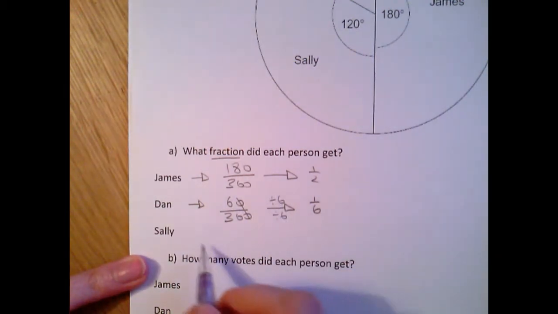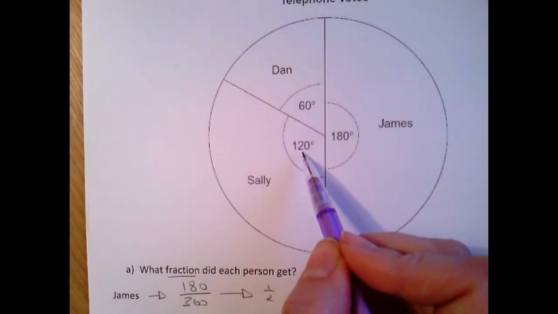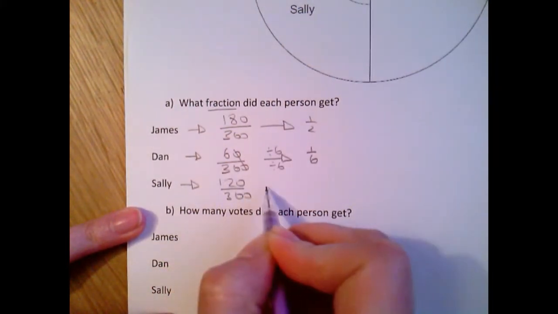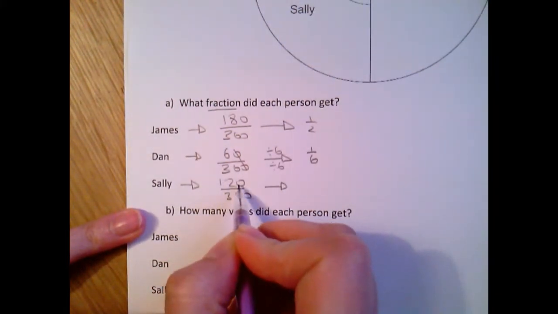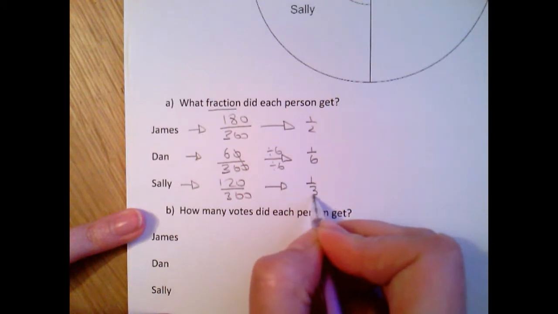And then the last one, Sally, her slice was 120 degrees. So 120 degrees out of 360. 120, 120 and 120 will get you 360. So it goes in 3 times, so that means that it's a third.